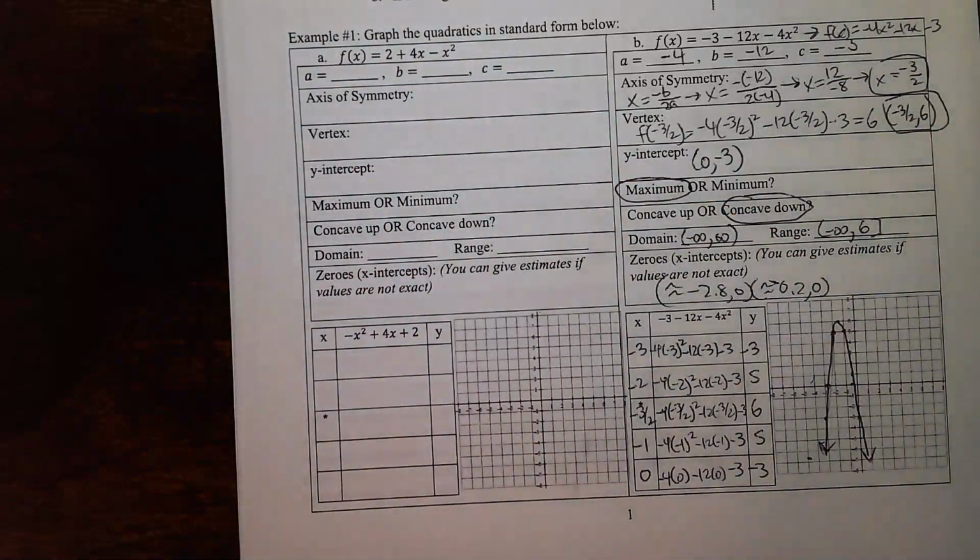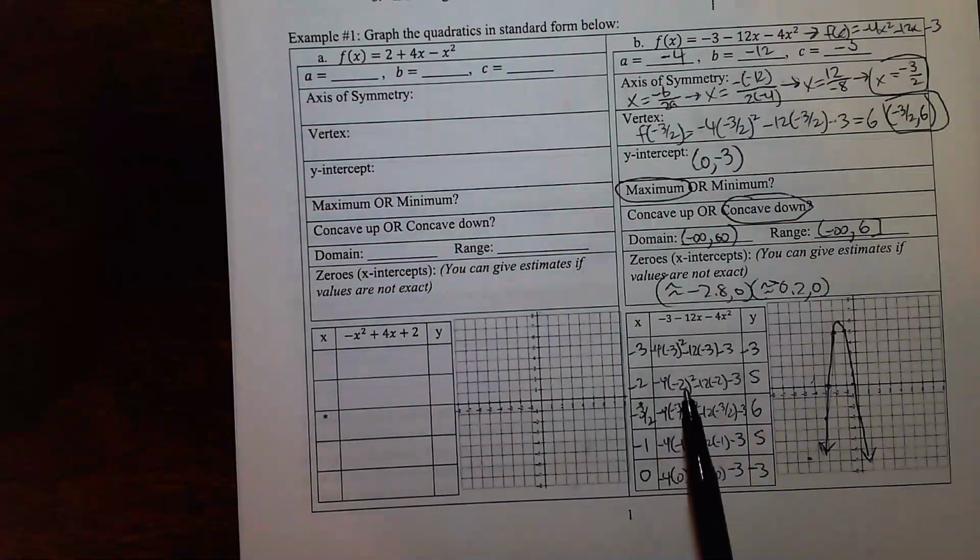So that's basically graphing a quadratic function in standard form using a table. And remember, in linear, using a table is not time efficient, but when you have more complex graphs like a quadratic or cubic, tables can be very helpful.